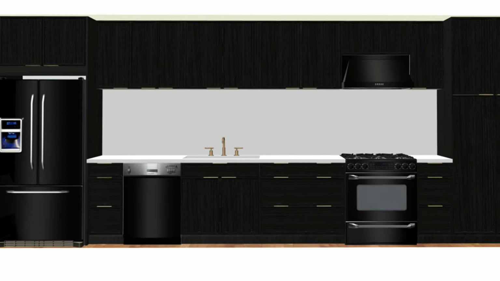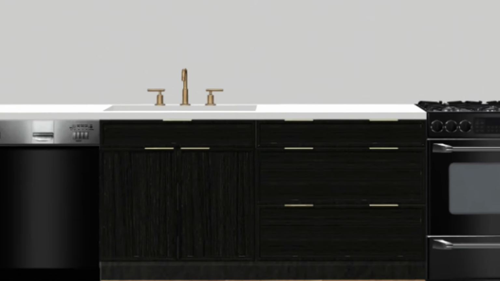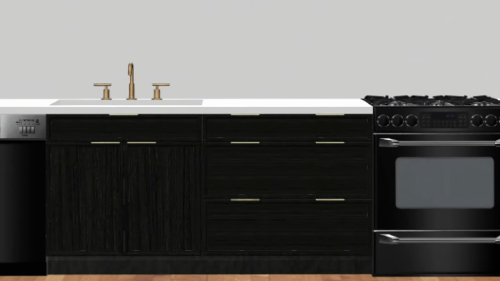However, there are a few things you want to be aware of. For one, you want to make sure you locate your appliances correctly. And you want to prioritize the space between the range and the sink. After all, this is the area that will see the most use.